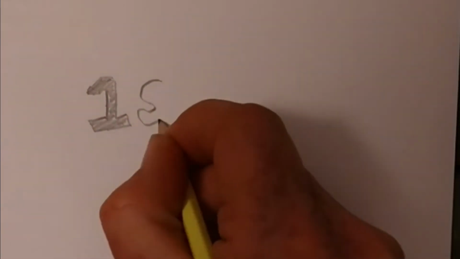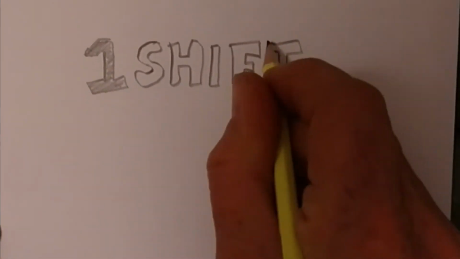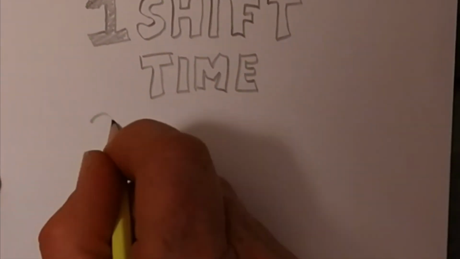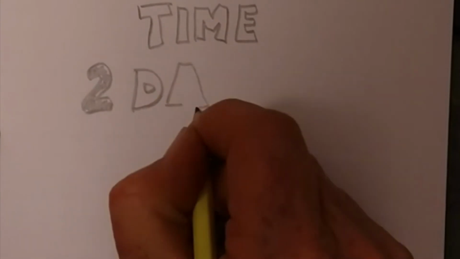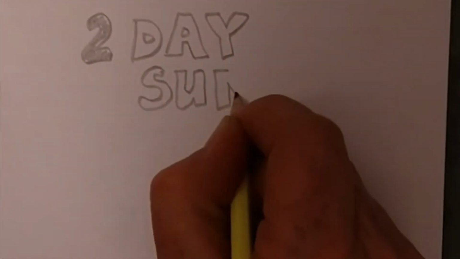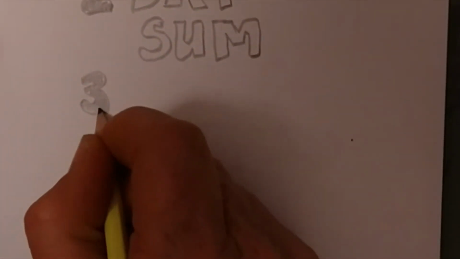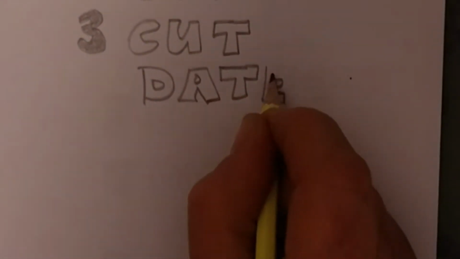So you can see that we have 3 steps that we had to do. Number 1, we had to shift the time back 1 hour. Number 2, we did the daily sum. And number 3, we needed to then select the dates of the data that we actually wanted to have. So in this case, that was for August.